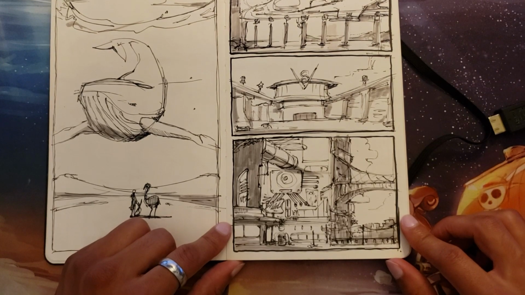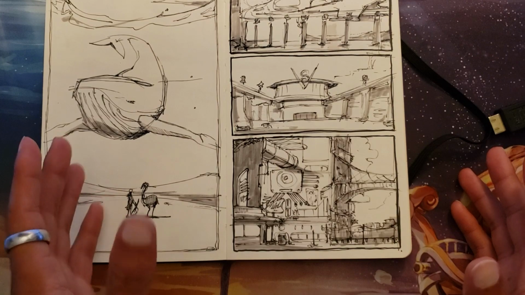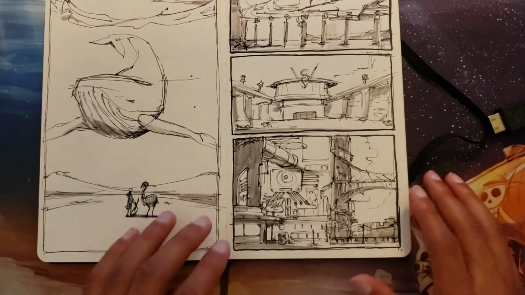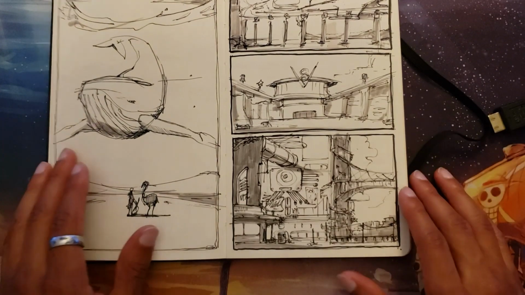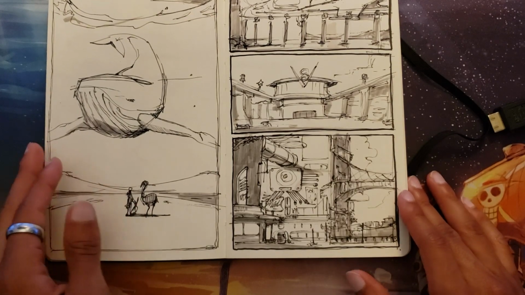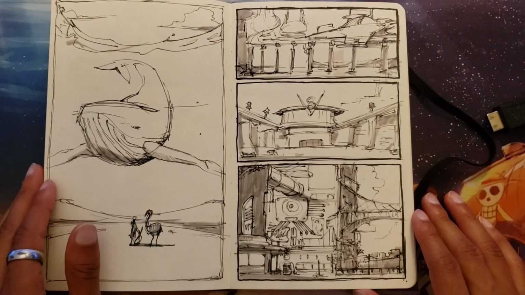Okay, so pretty much that's it for the tutorial side of things. I will flip through just a few more pages to show you guys what I like so far about this notebook.